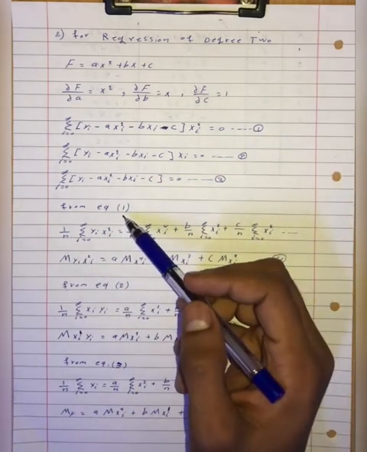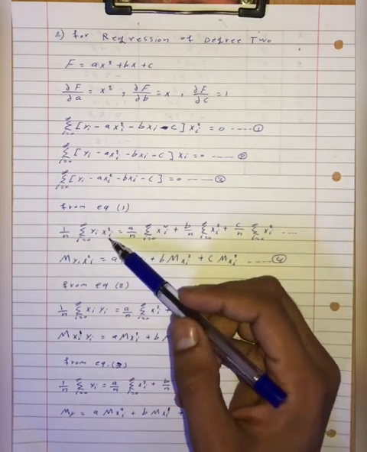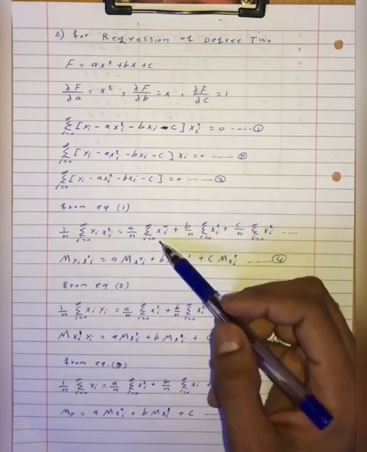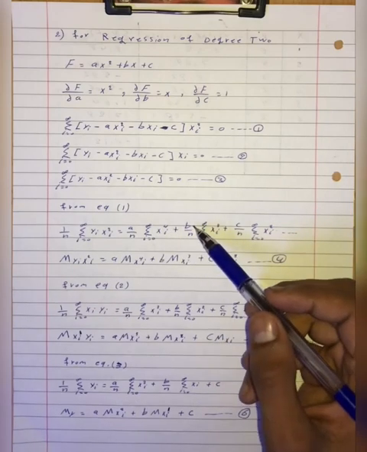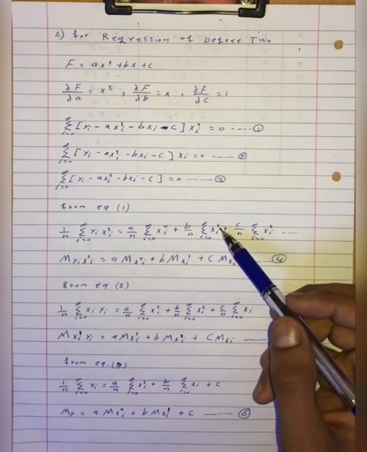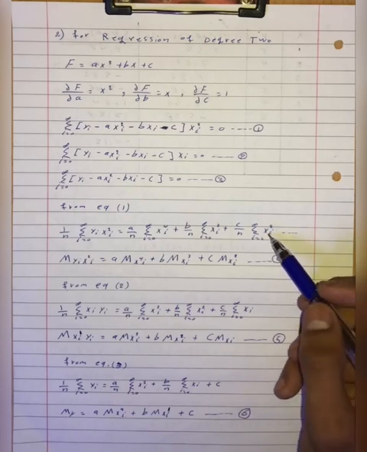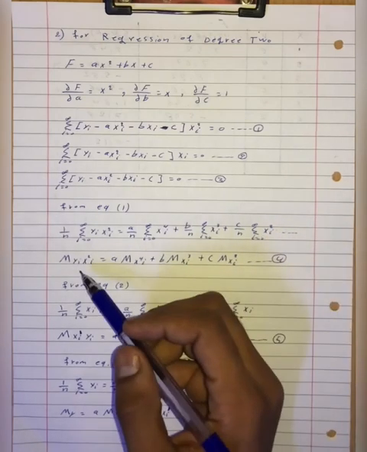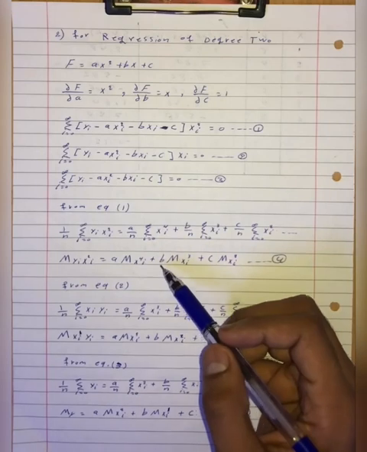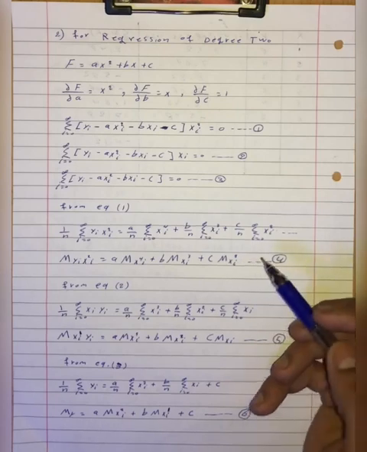From equation 1, we have 1 over n summation from i equals 0 to infinity of yi xi square equals a over n summation of xi to power 4, plus b over n summation of xi to power 3, plus c over n summation of xi square. And we have m of yixi square equals a m of xi to power 4 plus b m of xi to power 3 plus c m of xi square. This is equation 4.